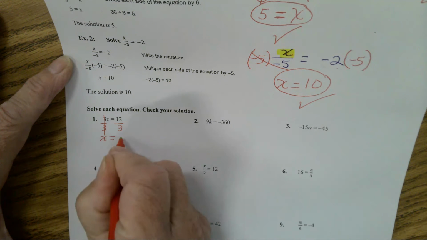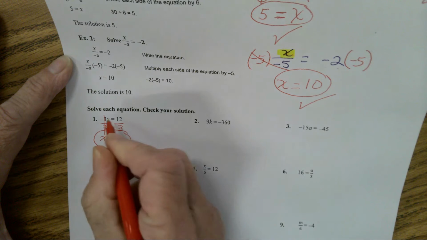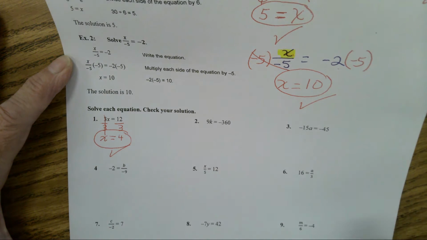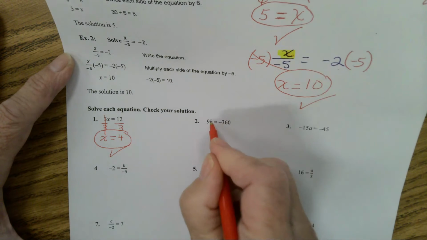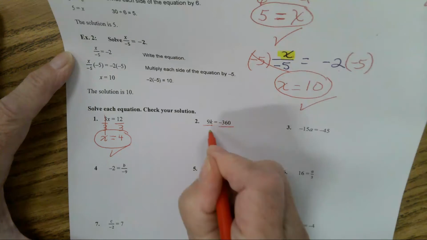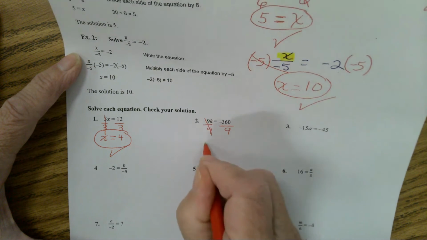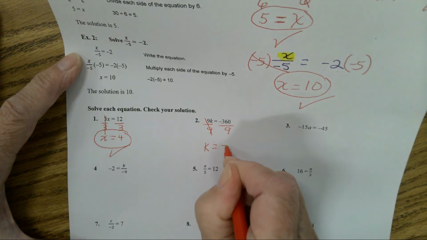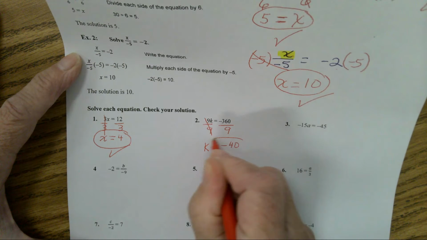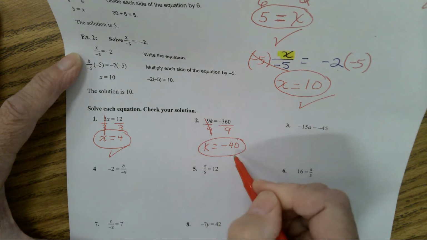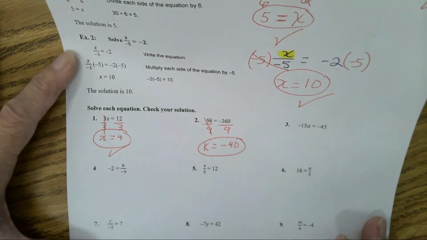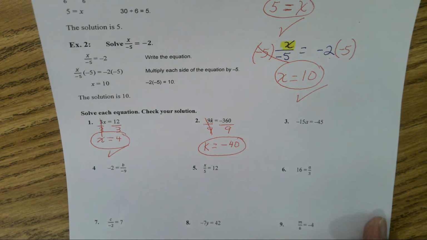X equals 4. 3 times 4 equals 12. Yes, it does. To undo multiplication, we're going to divide both sides by 9. K equals negative 40. 9 times negative 40 equals negative 360. Yes, it does.